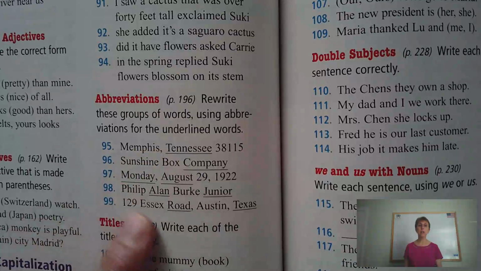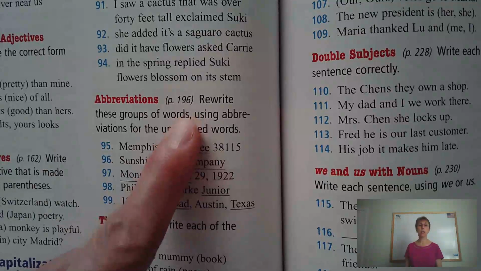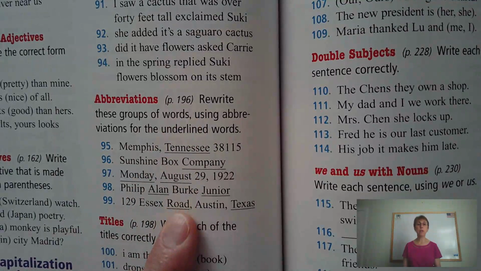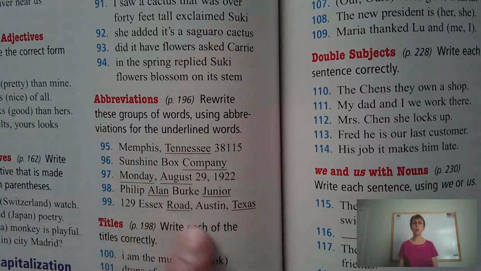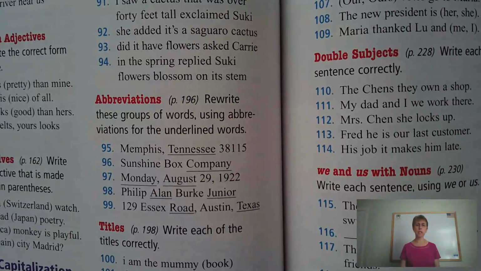Okay, and again, if you need help with any of those abbreviations, go back to page 196. If you can't find them there, you can look them up, but I'm sure looking at these, all of these are there on page 196.